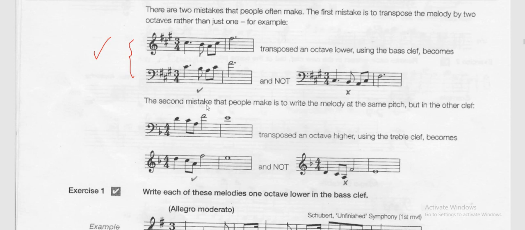The second mistake that people make is to write the melody at the same pitch but in the other clef. So this is how we do it, this is how we should do it, not like this. Actually they ask us to transpose up an octave. So up an octave, the notes should be right here. This one is also the same as this one, so there's no transposing right here, so this is correct.